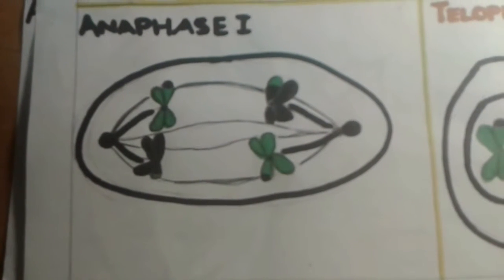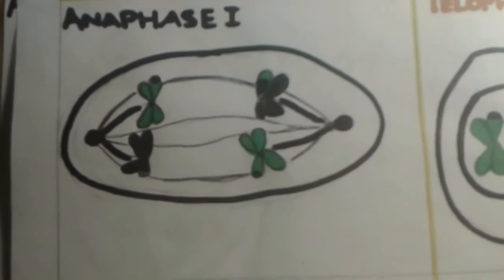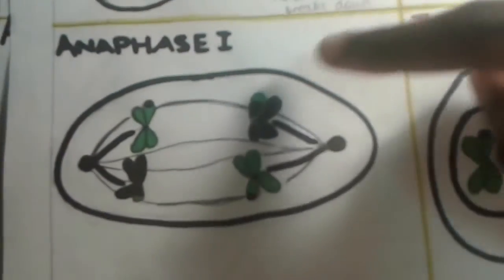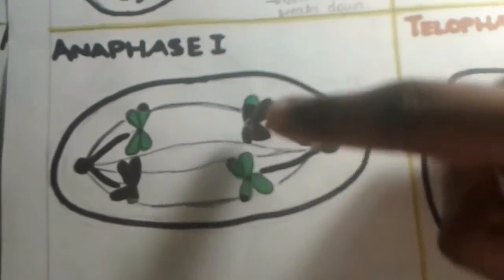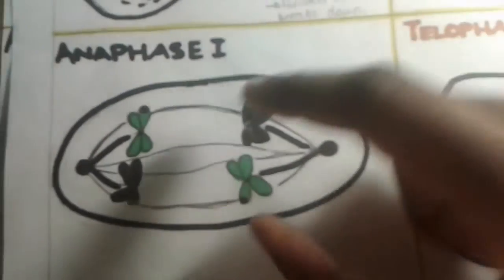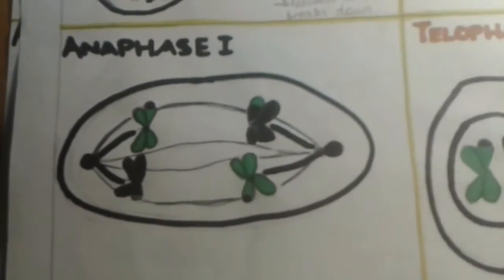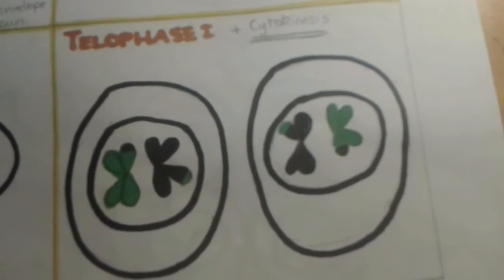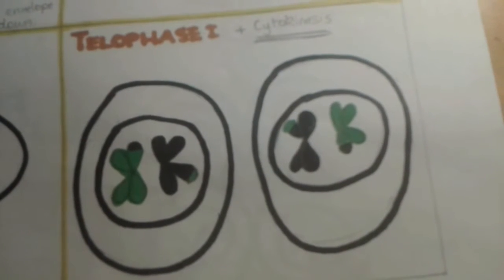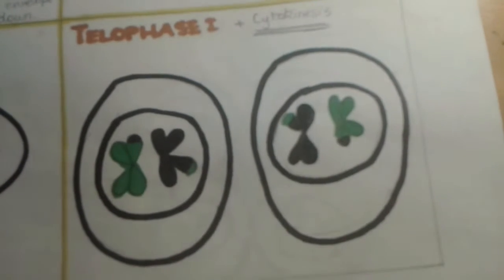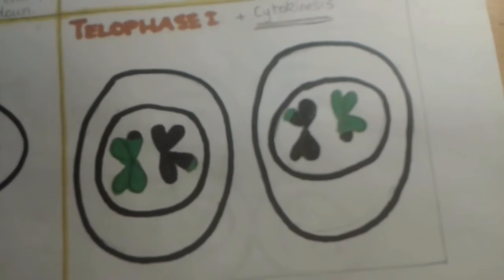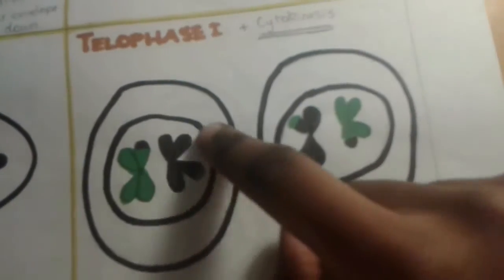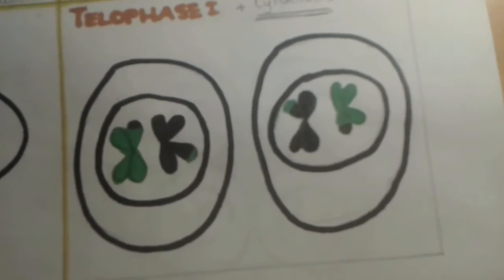Note that the chromatids that make up each chromosome don't separate. It's just the chromosomes, not the 2 chromatids that make up the whole chromosome. Both sets of chromosomes will end up reaching the opposite poles of the cell, and once this happens, the nuclear envelope surrounds these 2 sets of chromosomes.